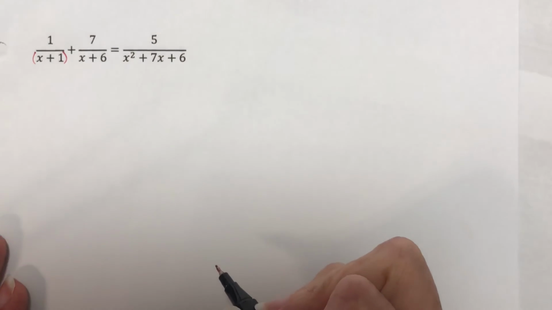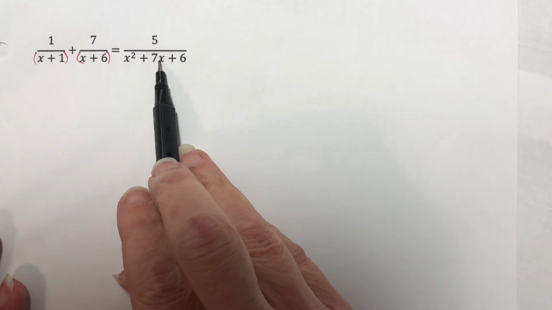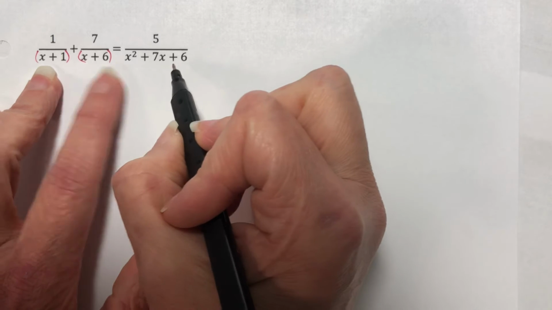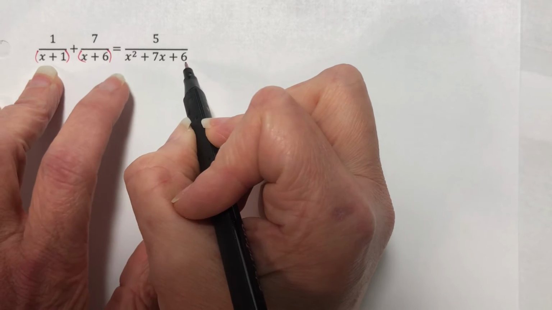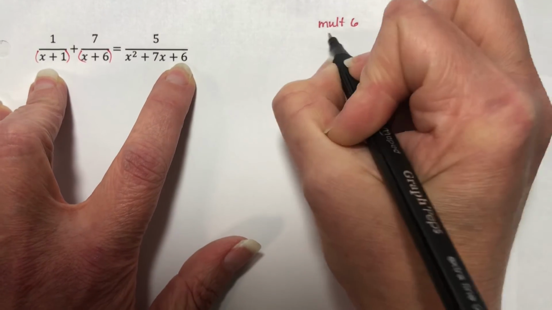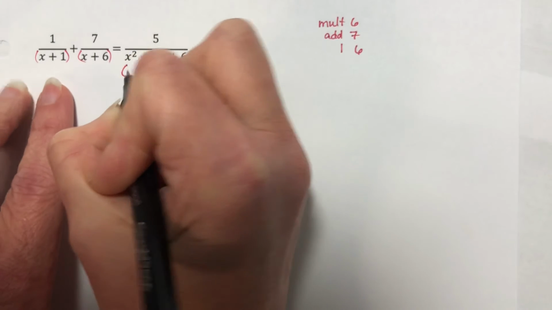Okay, so one more. I have 1 over x plus 1, and that does not factor, plus 7 over x plus 6, which also does not factor, is equal to 5 over x squared plus 7x plus 6. Now what I'm about to say is not a guarantee, but because of the way the problems are developed, there is a good chance that this factors with these two denominators. Let's look at this. We do not have a GCF, we do not have a square on the end. That's a 1, so we'd get to use the easier method. I'd be looking for two numbers that multiply to a 6 and add to a 7, and that would be 1 and 6. So this does factor with these two denominators.